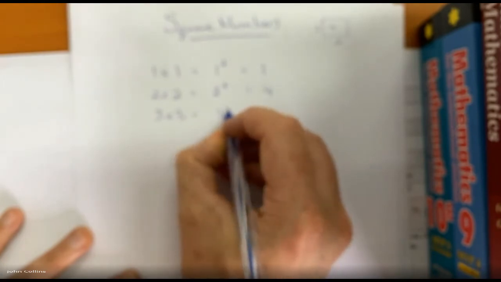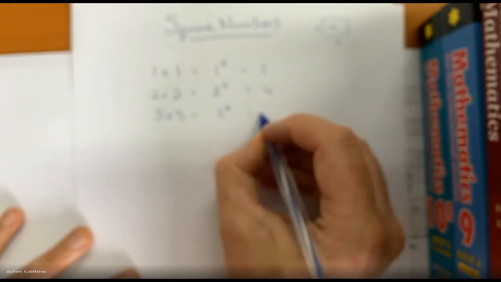Now we've done these, I'm sure you've seen this before. We did them a little bit in Year 8 maths.